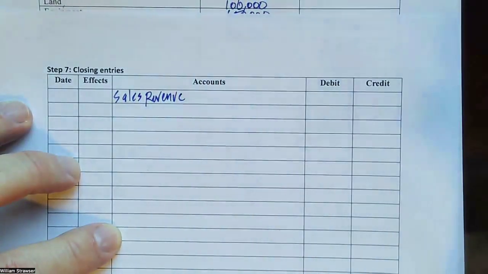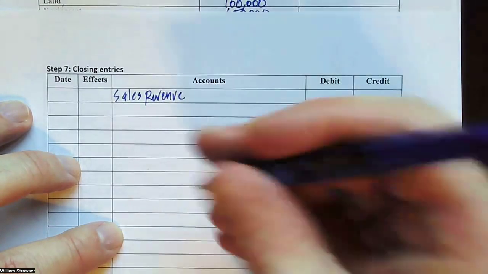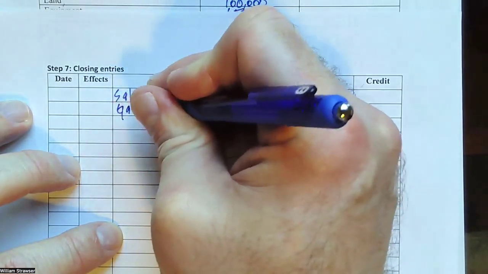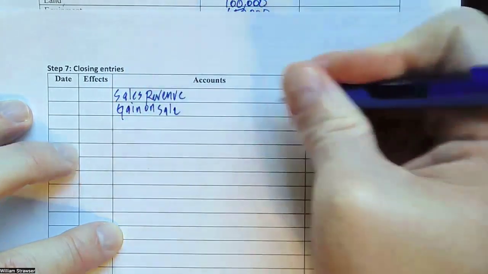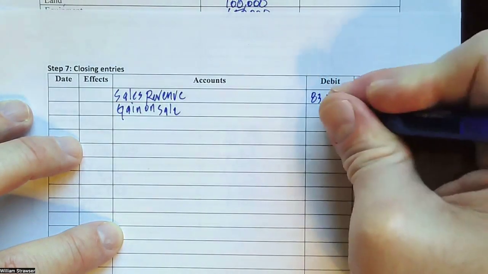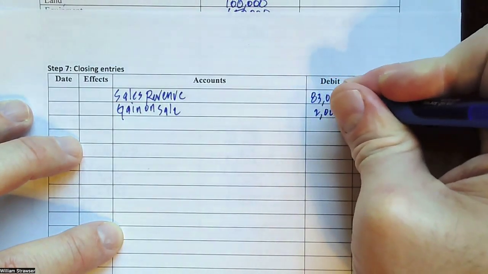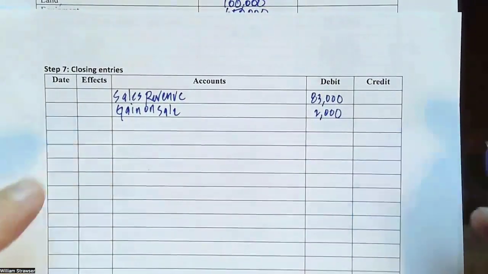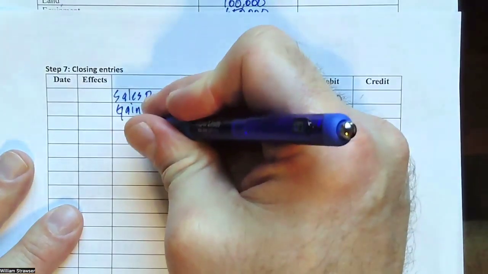And I'm going to debit everything that needs to be debited to close. So I'm going to toss that gain in here too. This will close both of those accounts to zero. And the book talks about the income summary. I'm sorry, the book closes these straight to retained earnings. I appreciate using an income summary.